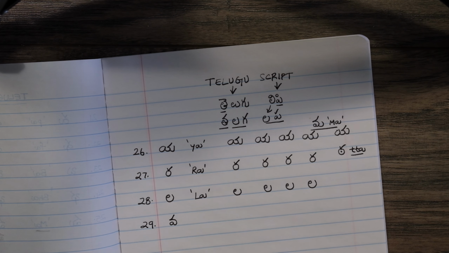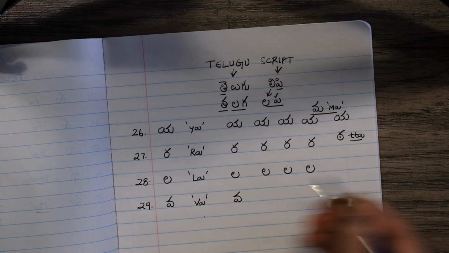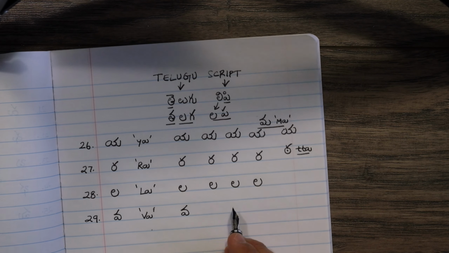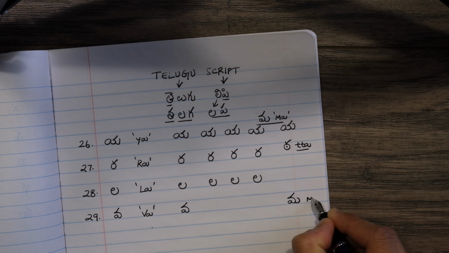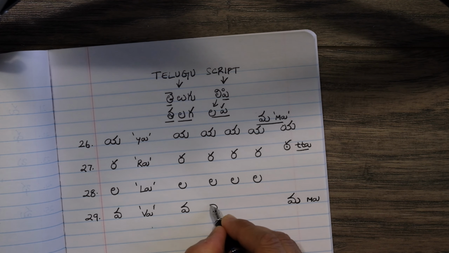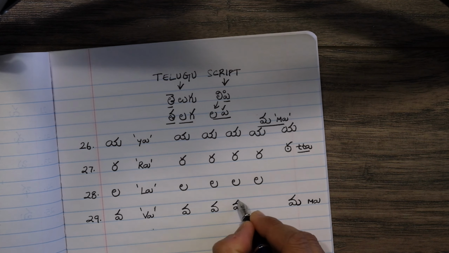The next consonant is va. Ya, ra, la, va. Again, smaller circle, va. See ma here, right? You have seen ma. We will write ma again. This is ma, right? If you put one more here, it becomes ma. If you don't put anything there, it is va. So this is again va.